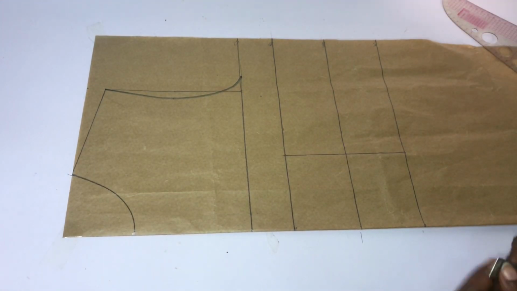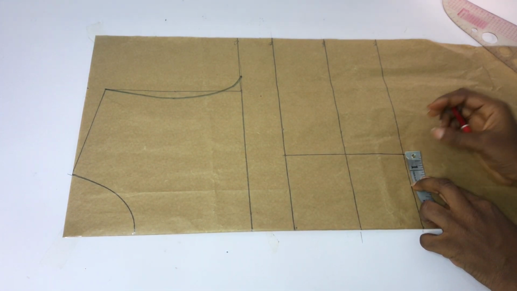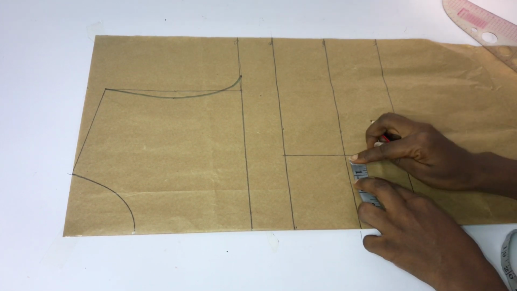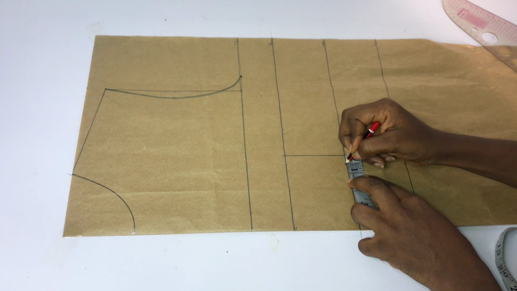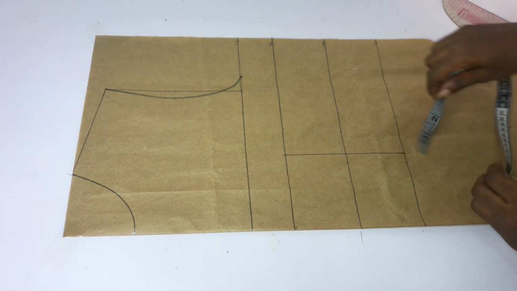So guys, next thing I'm going to do is to take half an inch on the center front. So the center front is the side that is facing me. So I'm going to take half an inch on the waistline and half an inch on the under bust line. So I think this half an inch should be enough for everybody.